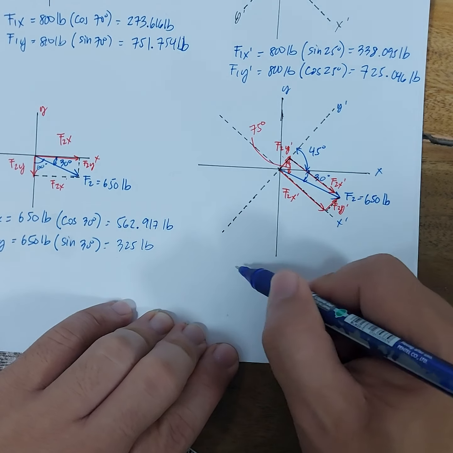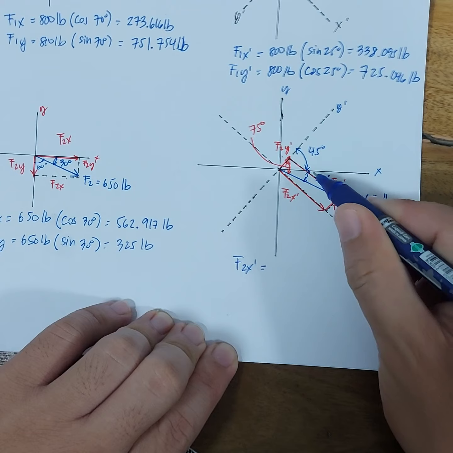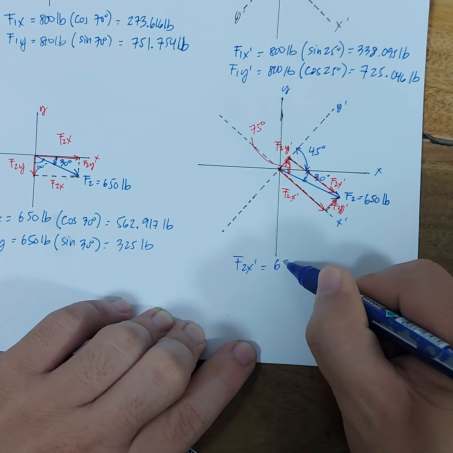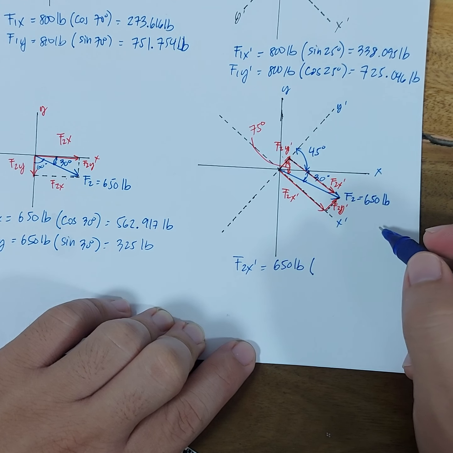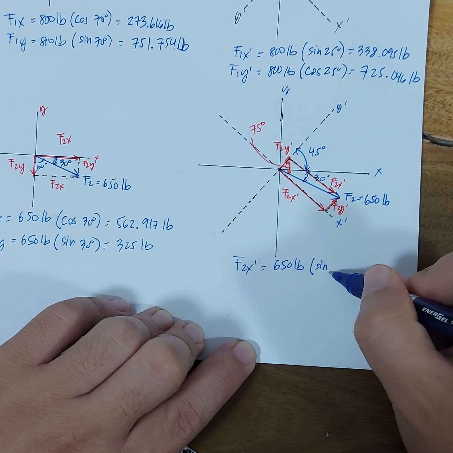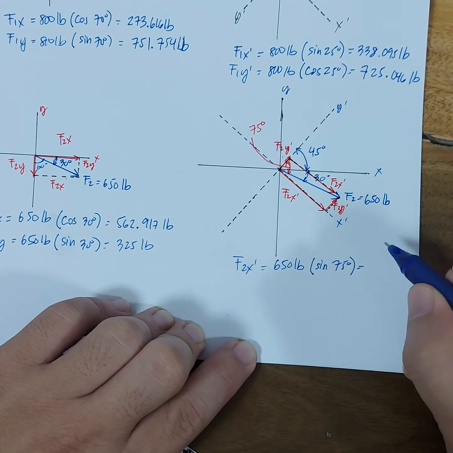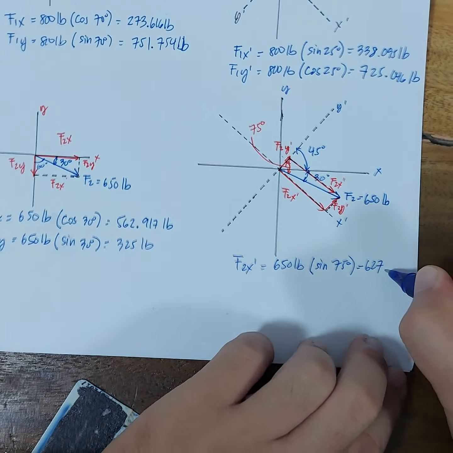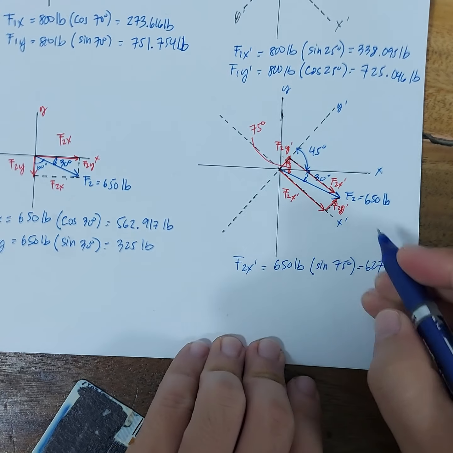Kita ba? Okay. So, F2x prime is equal to, so opposite yon. So, we have the magnitude, which is 650 pounds, times opposite is sine 75 degrees, and that is equivalent to 627.852 pounds.